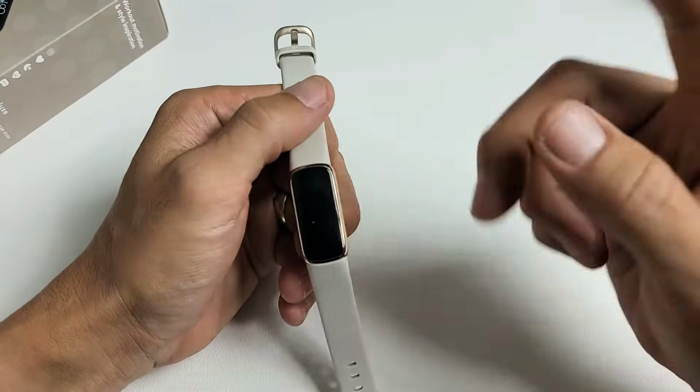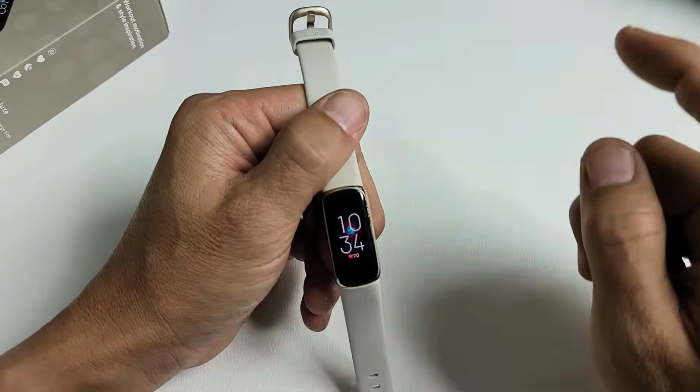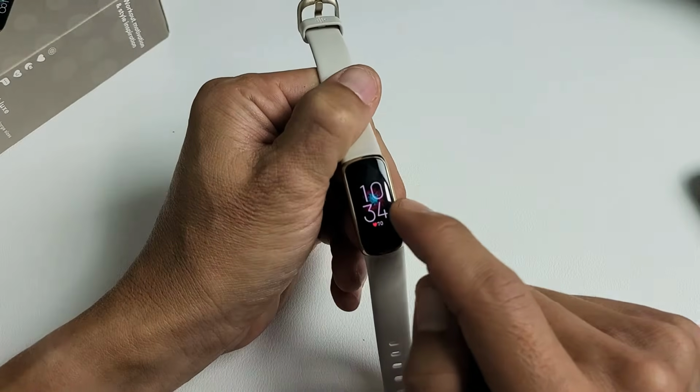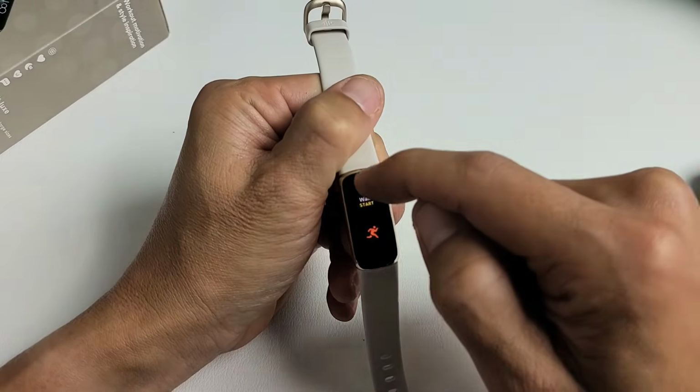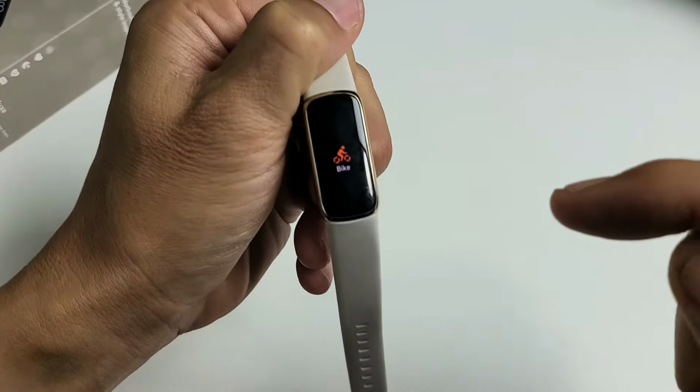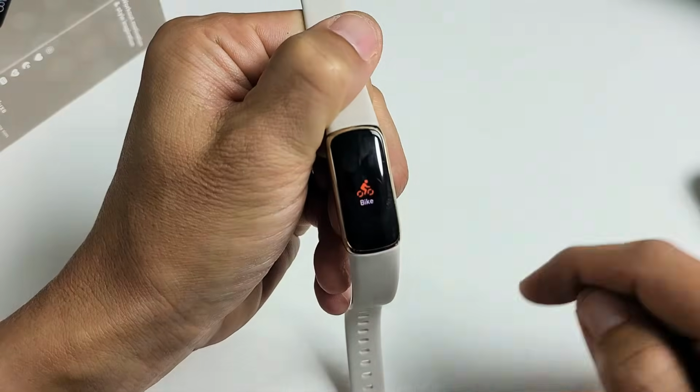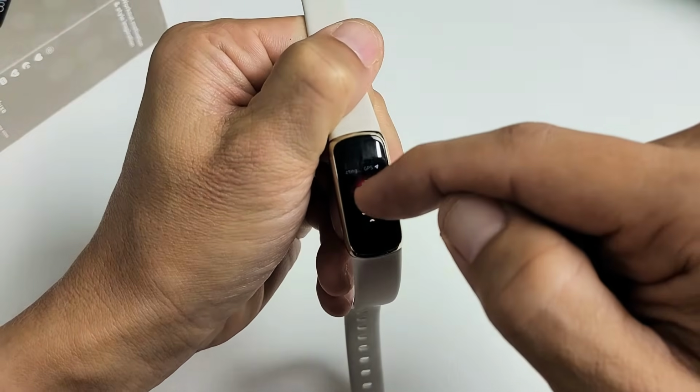So this is what I had to do, okay? So the first thing is this. For example, let's say I'm biking, okay? So let me go to biking first. Let me swipe over to the left, swipe over to the left, and then I'm going to go ahead and exercise, and I'm going to look for bike. Tap on your exercise, and then scroll all the way down.